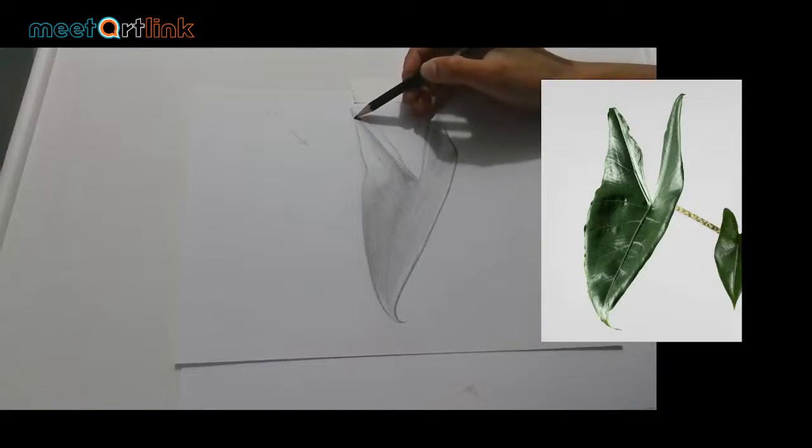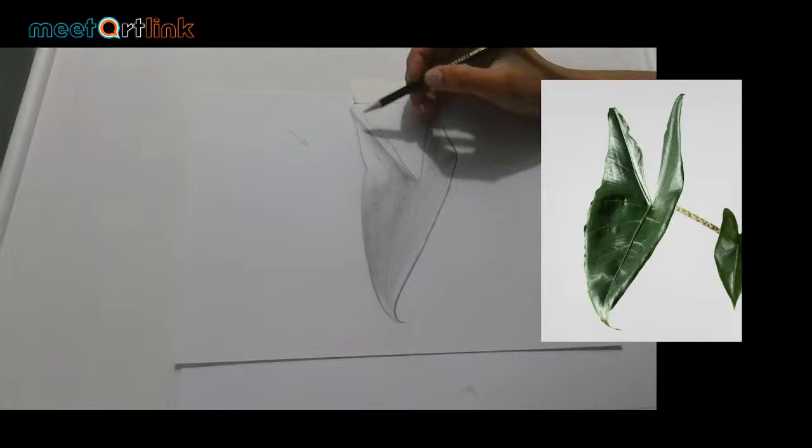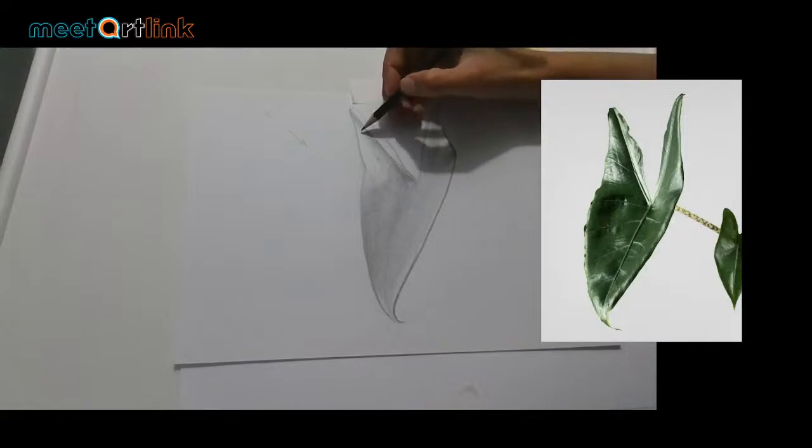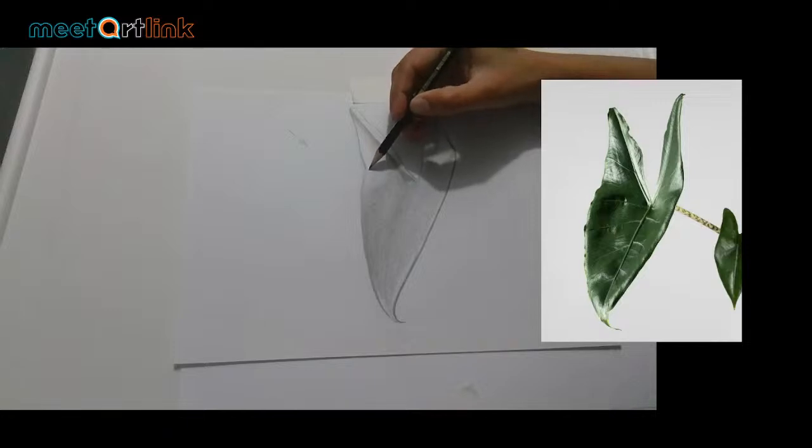And this maybe prolongs that side a bit more. In this moment, I also want to show you how we see the shape of the leaf. In here it's a bit rounded, no?